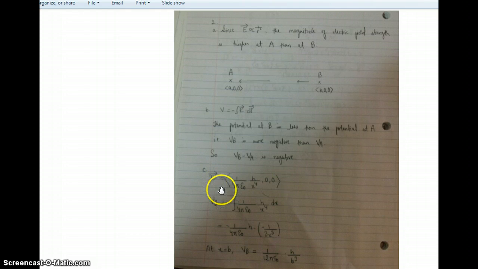C. This is the given electric field: E equals 1 over 4 pi epsilon naught times h over x to the fourth, and the y and z components are 0. Using the definition of voltage from B, Vb equals negative integration of negative 1 over 4 pi epsilon naught h over x fourth dx.